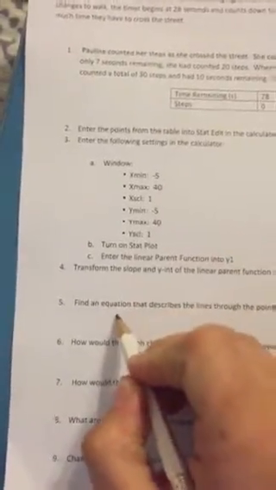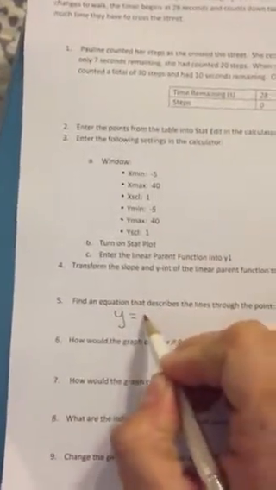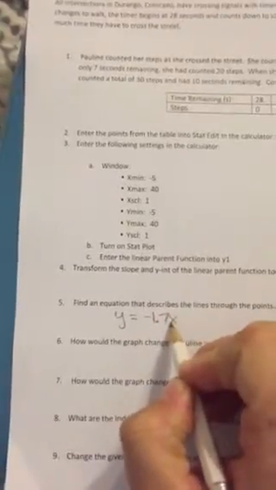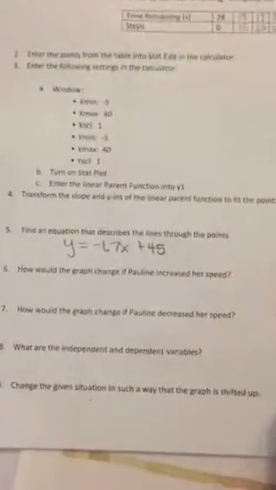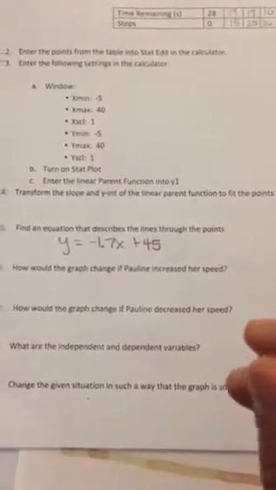So on number 5, it said to find an equation that describes the line that goes through the points. So this is what I ended up with. I have y equals -1.7x plus 45. And then on part 6 it says, how would the graph change if Pauline increased her speed?